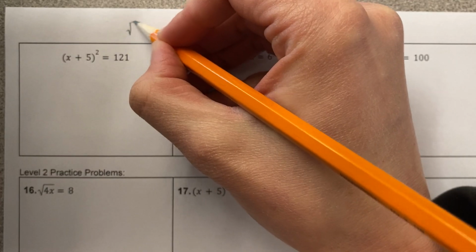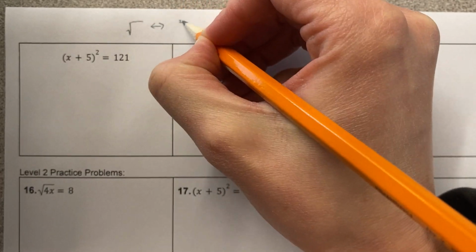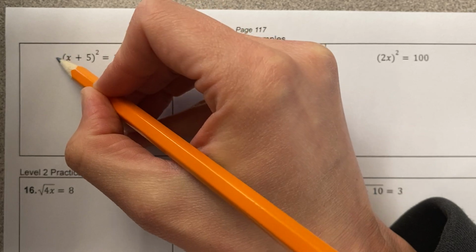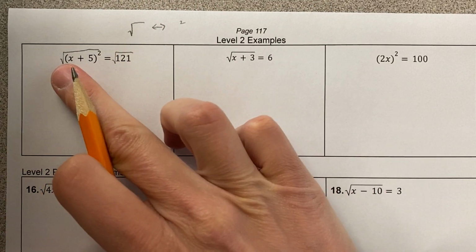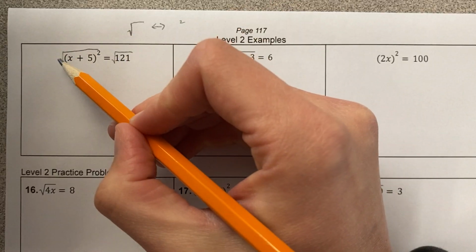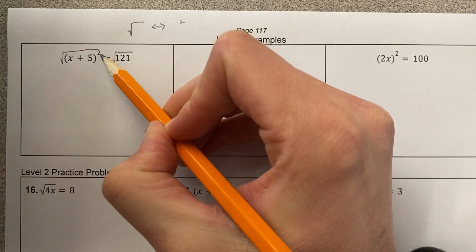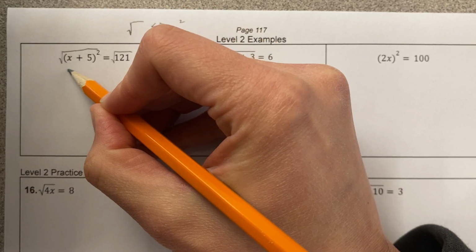We just remember the squared and square root are inverse operations. So I see squared, I'm gonna say, okay, I'm gonna square root both sides. Okay, so now square and square root cancel, right? So what's canceling is the square root and the squared. So what I have left now is x plus 5.